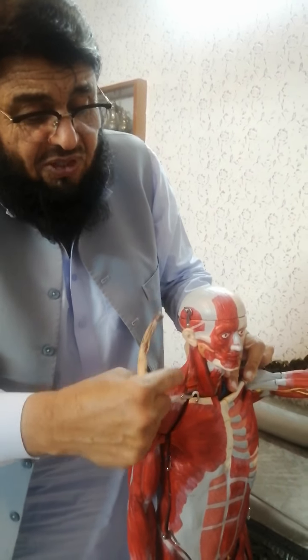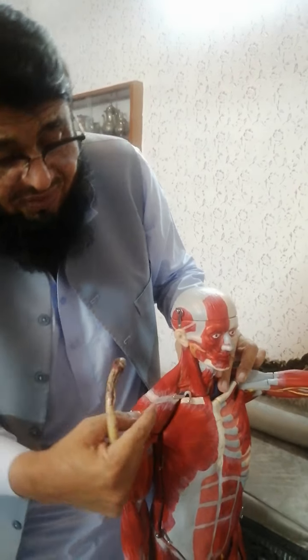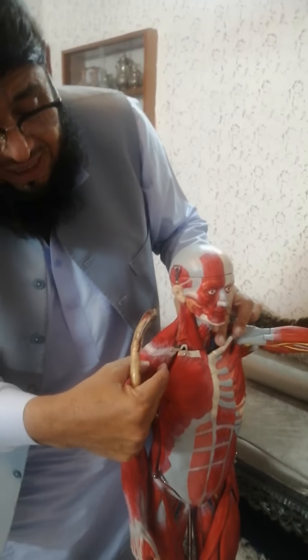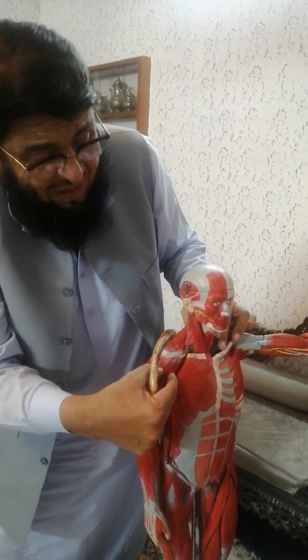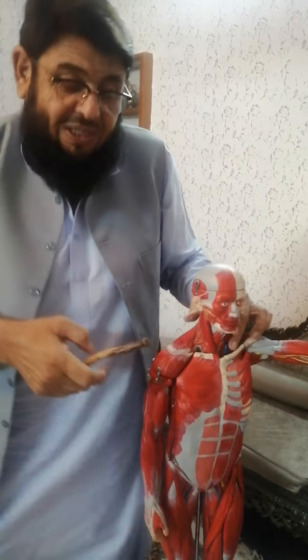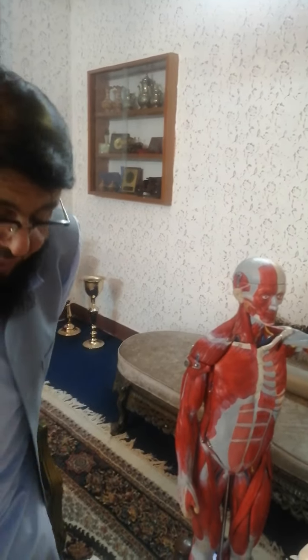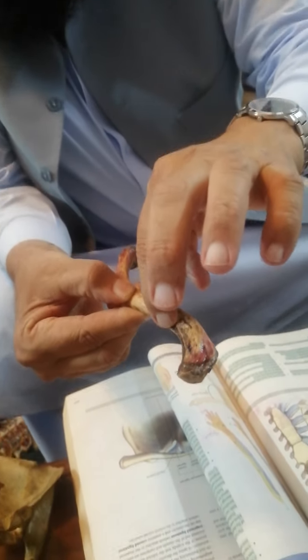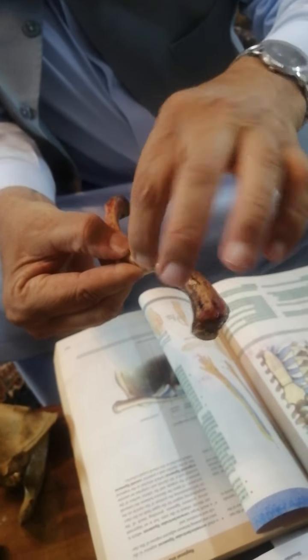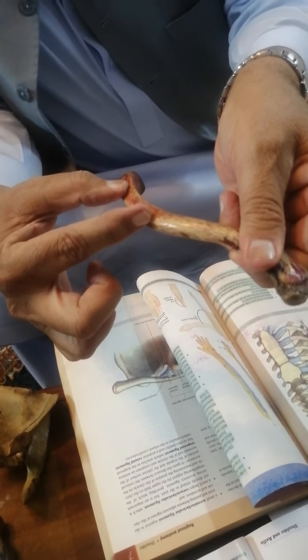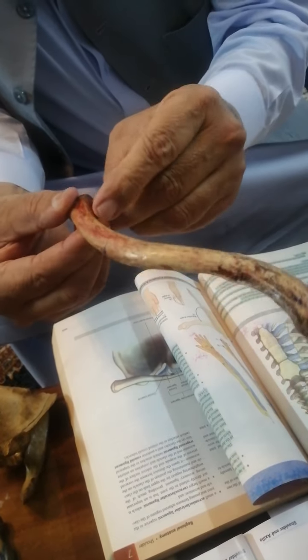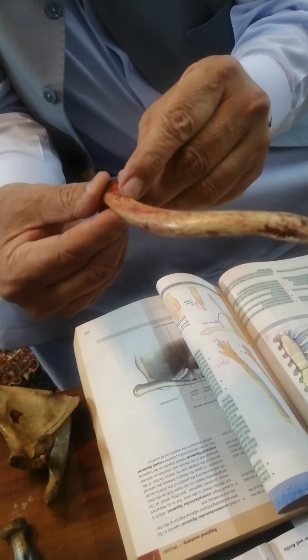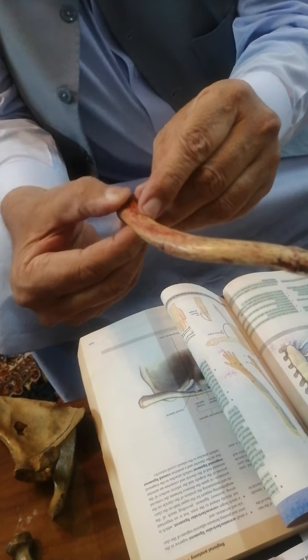trapezius muscle. To the lateral third, upper surface is the attachment of trapezius, and to the lower border you can see there is the attachment of the anterior fibers of deltoid. So in this way, over here there is the attachment of trapezius muscle, and over here there is the attachment of anterior fibers of deltoid, and over here there is the pectoralis major, and in this area over here there is attachment of sternocleidomastoid muscle.